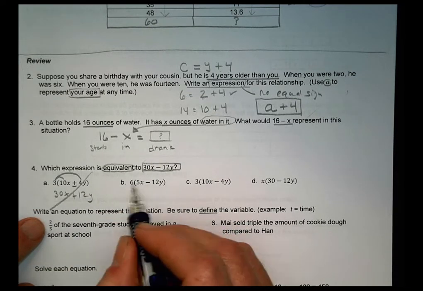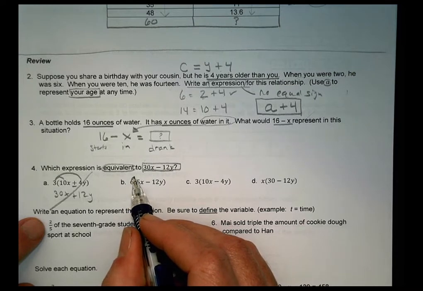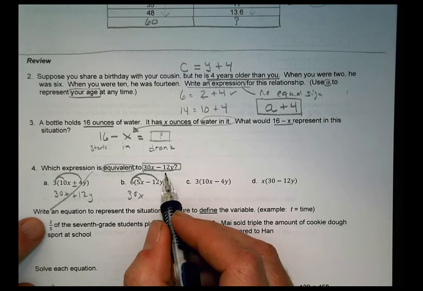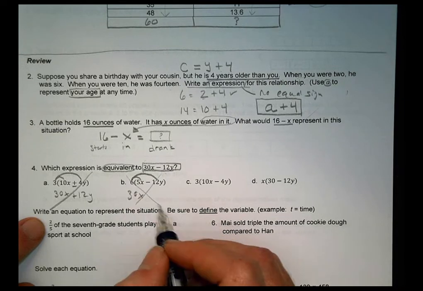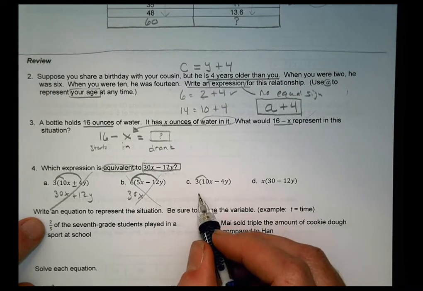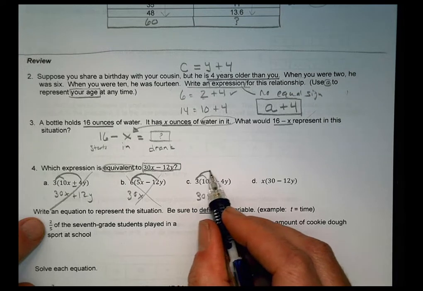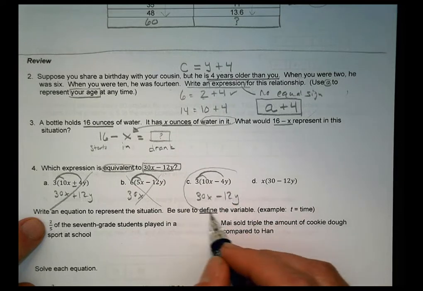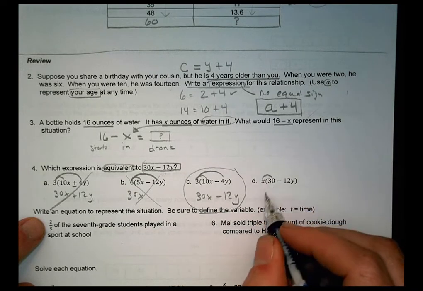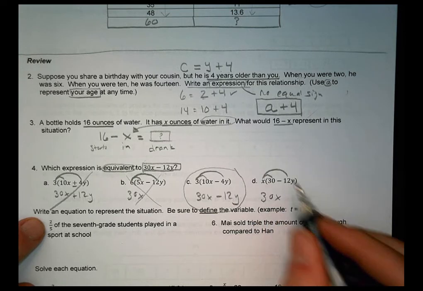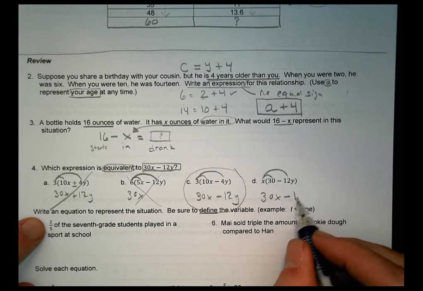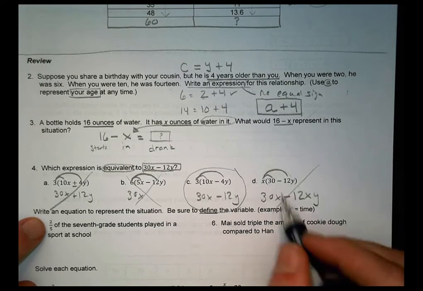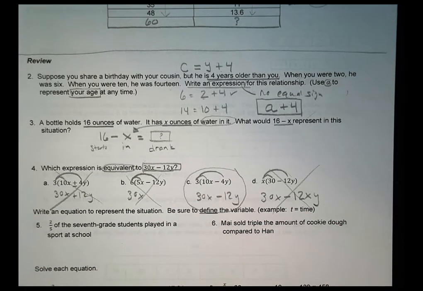On this side, I could do the distributive. I can do 6 times 5 is 30x, that's great. But then when I go here, I do 6 times 12, well, I'm trying to get to 12, so that's not going to work. Over here, I have 3 times 10, that's the 30x, that's great. And then 3 times negative 4, which is negative 12y, that seems to work pretty well. Let's check the last one. X times 30, sure, that's 30x. But then x times negative 12y, that becomes negative 12xy. You have to put the x over there as well, so that is also not going to work. So just choice C is the best one for this problem here.